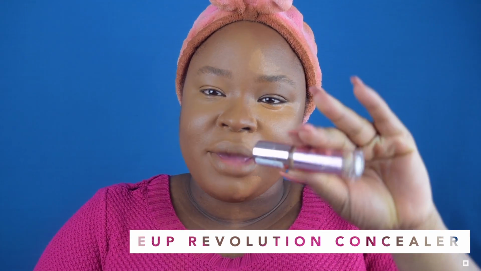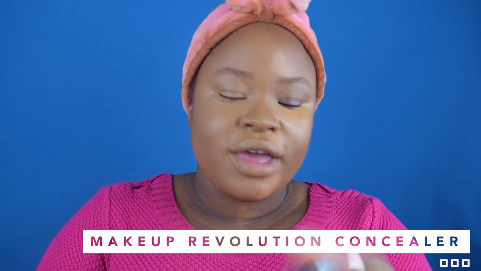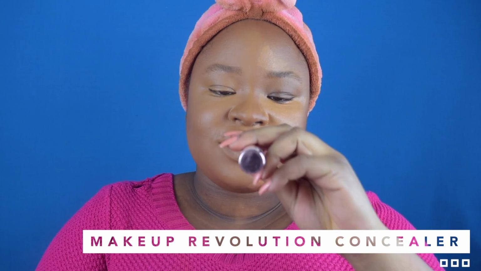Just like the way I applied the second concealer onto this side of my face to brighten up my under eye, or my face in general, I will be doing the same to my left side of my face. And the concealer I'll be using is my Makeup Revolution concealer, and this is in the shade C12. This is a great dupe for my Tarte Shape Tape concealer.